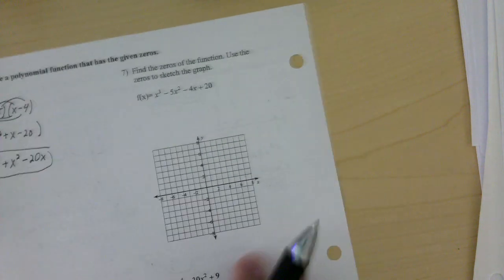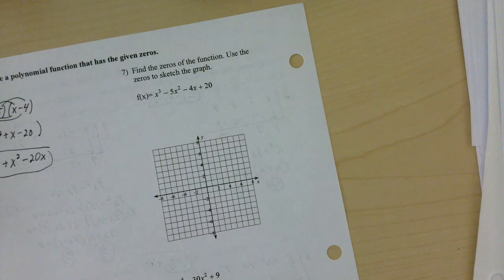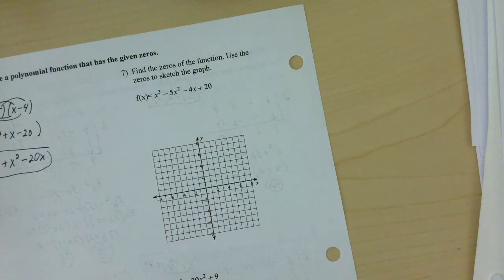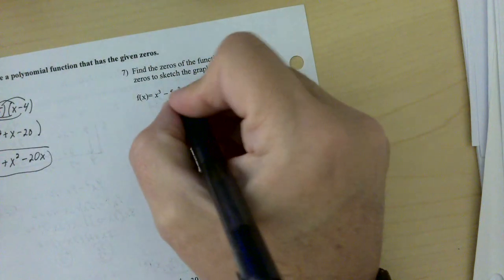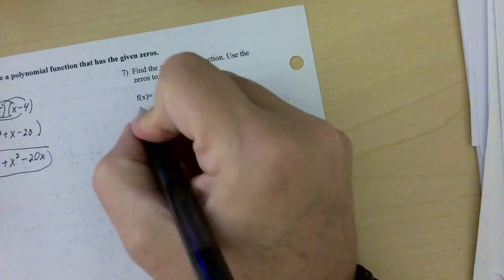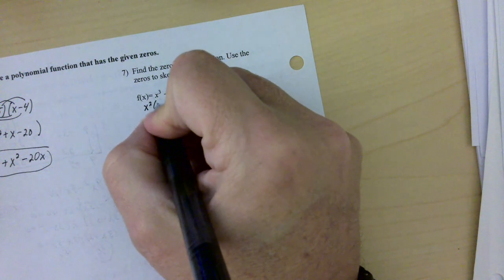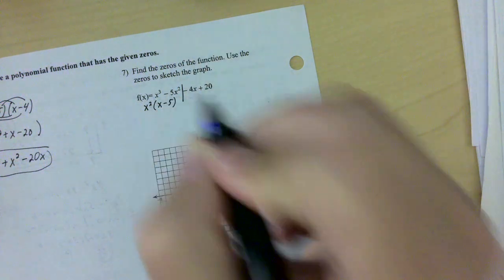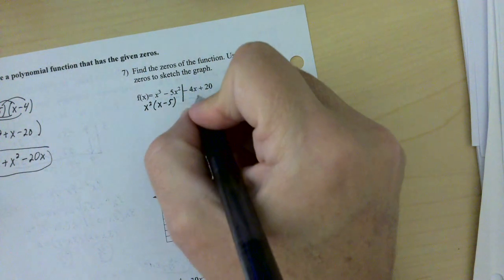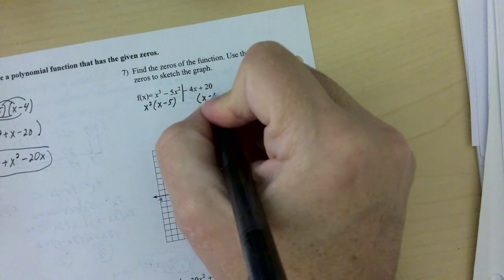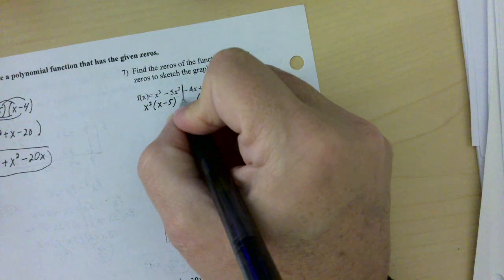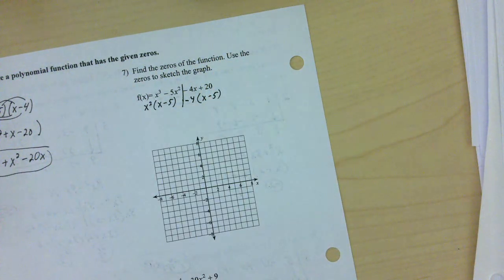Okay, so this one, I want you to do a little sketch. Now you can confirm this on a calculator, but I need to see that you factor this correctly. Okay, so in this case, I'm going to split it down the middle. I'm going to factor out an x squared, which will leave x minus 5 in parentheses. I need an x minus 5 in parentheses on the other side, so that means I have to factor out a -4.